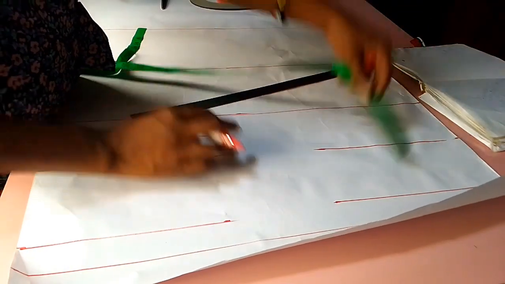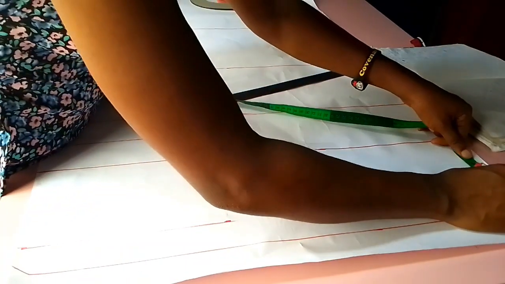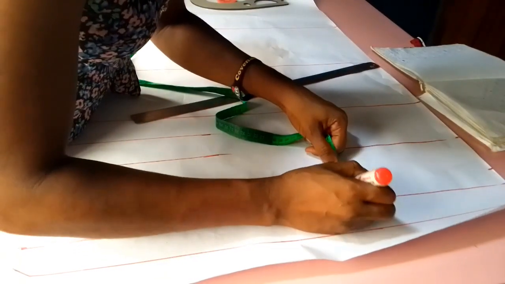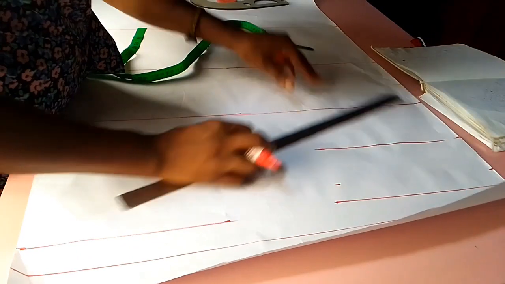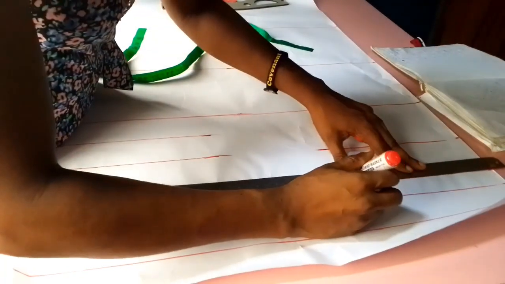So for the back shoulder, the standard measurement is 1.2. All right. So note it's different from the front shoulder measurement.